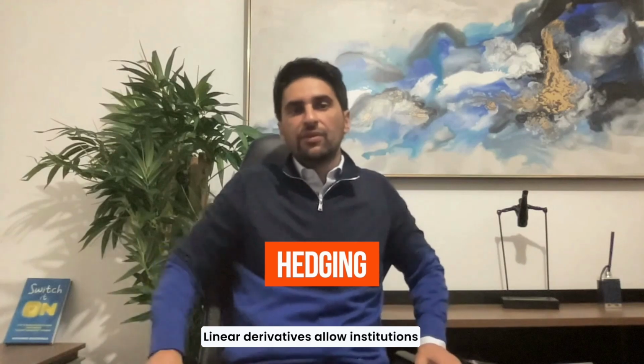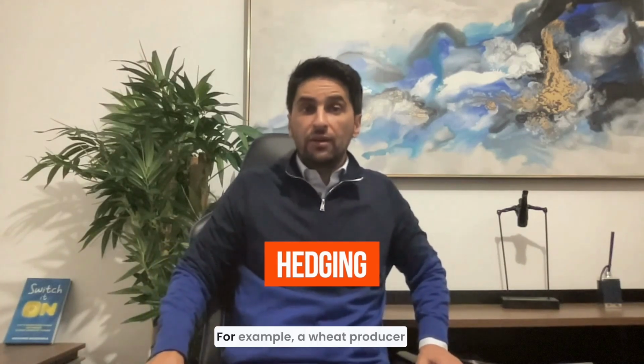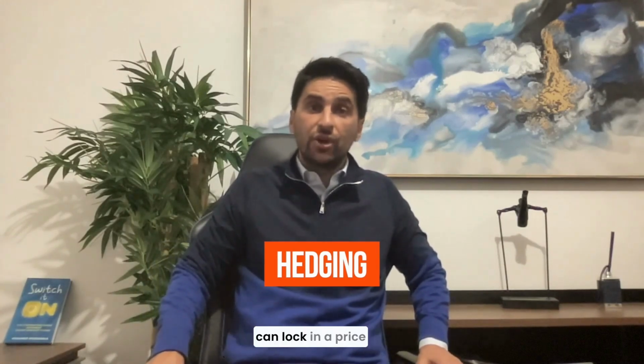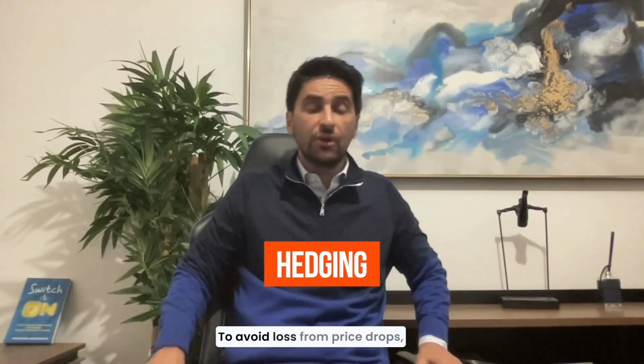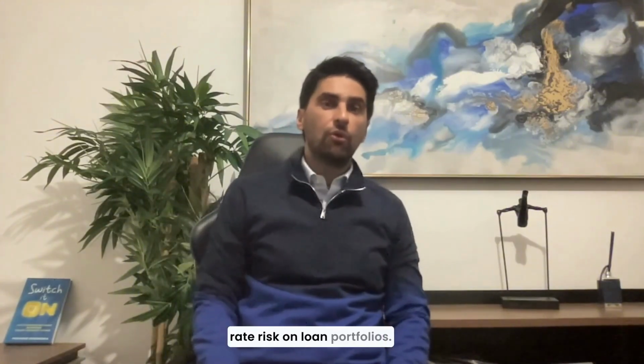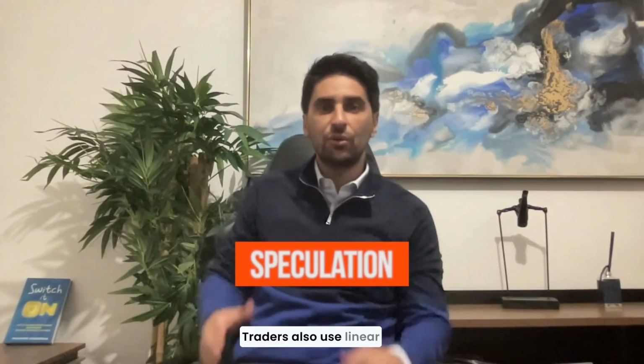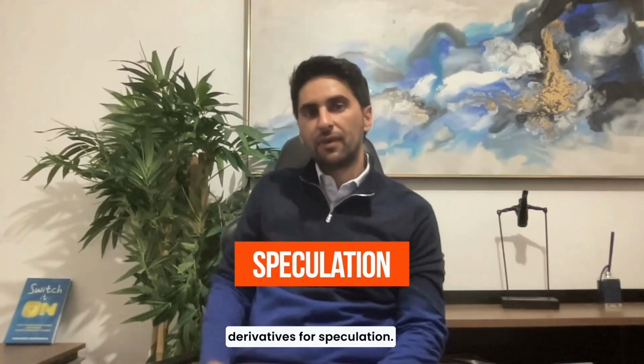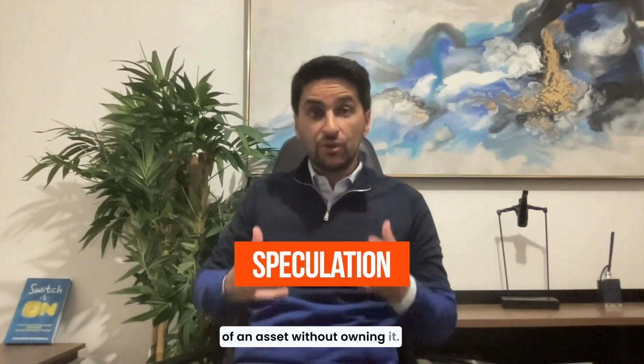Linear derivatives allow institutions to hedge risk exposures. For example, a wheat producer can lock in a price with a futures contract to avoid loss from price drops. Banks use swaps to manage interest rate risk on loan portfolios. Traders also use linear derivatives for speculation. They can bet on the direction of an asset without owning it.